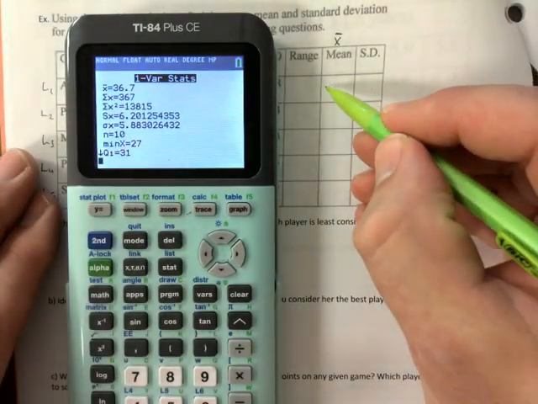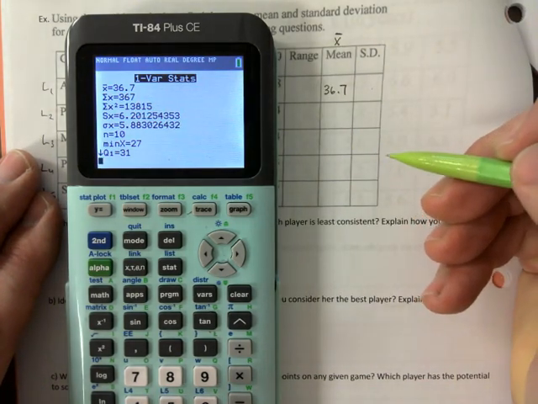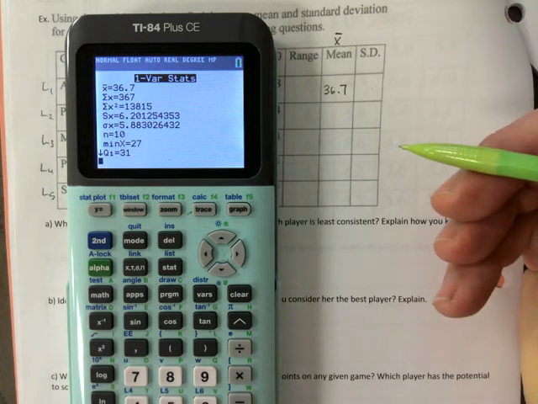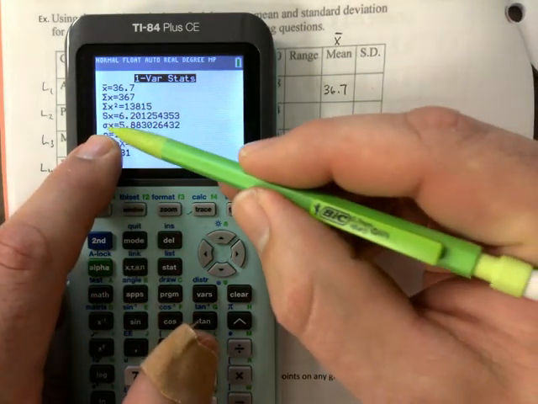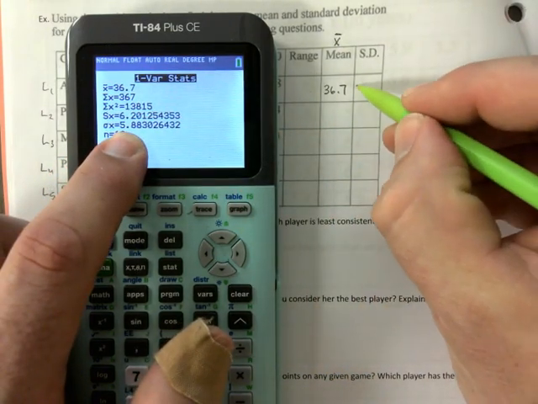So that's 36.7. Decimals are quite all right, okay? Because we're using them to compare. And then my standard deviation is this one right here. This number, 5.88.